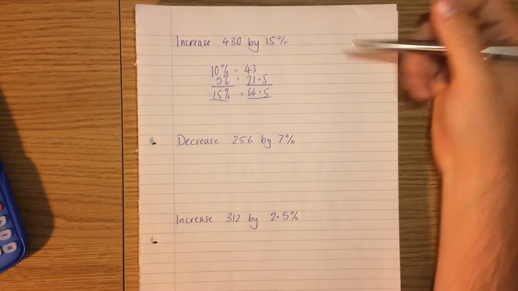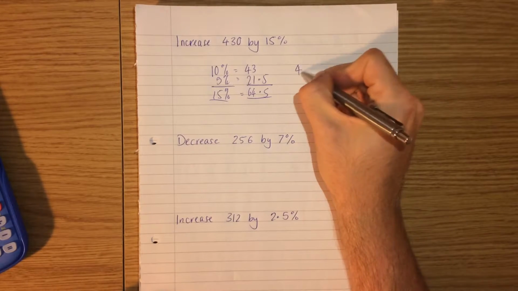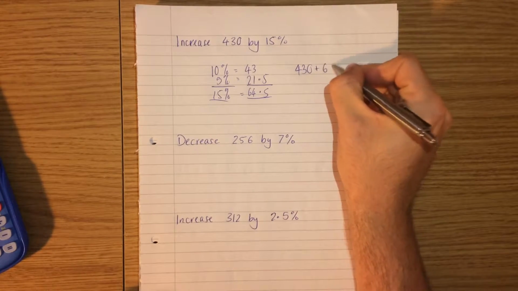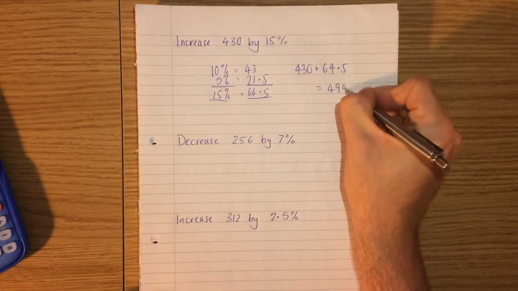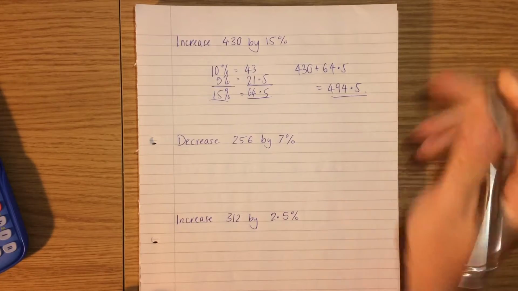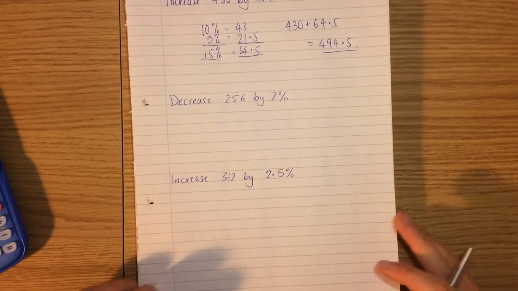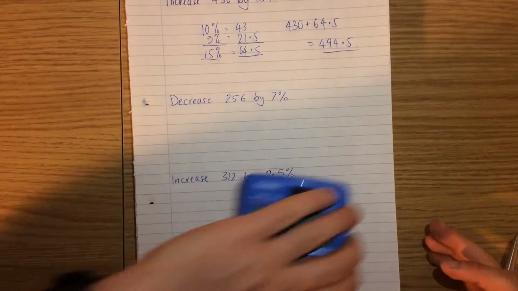This is asking me to increase this time. I then need to do the 430 plus the 64.5, which gives me 494.5 as my total. Second and third question, I'm going to go straight into using a calculator.